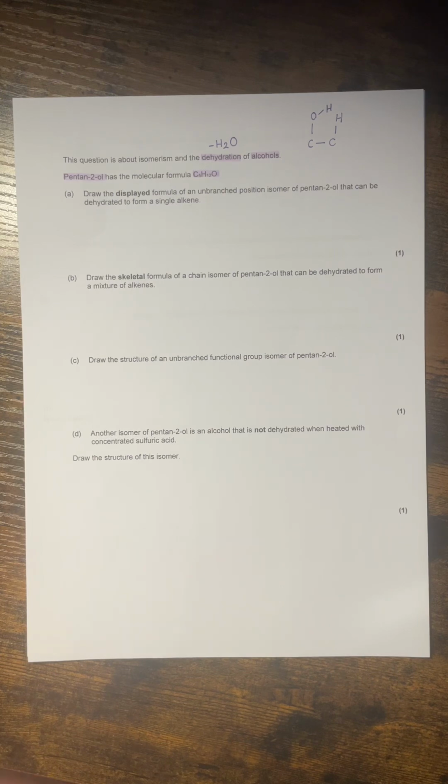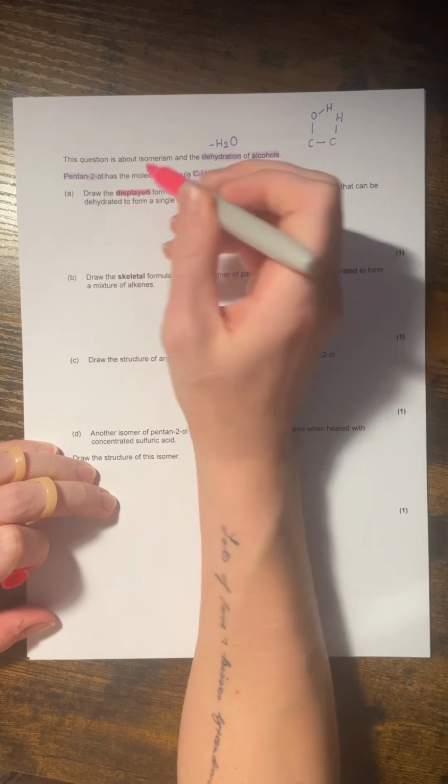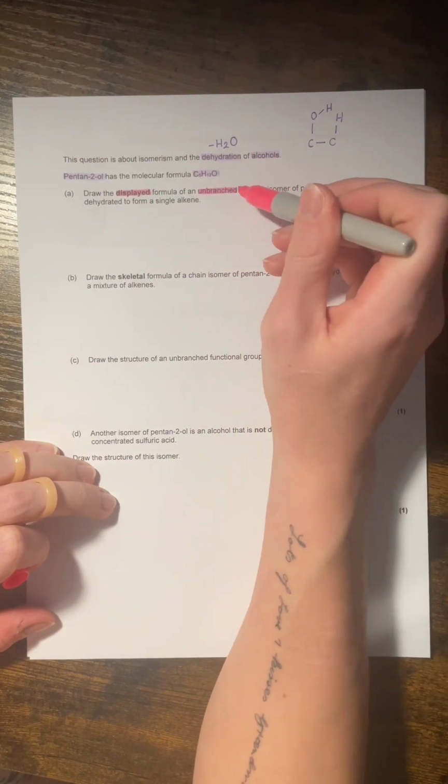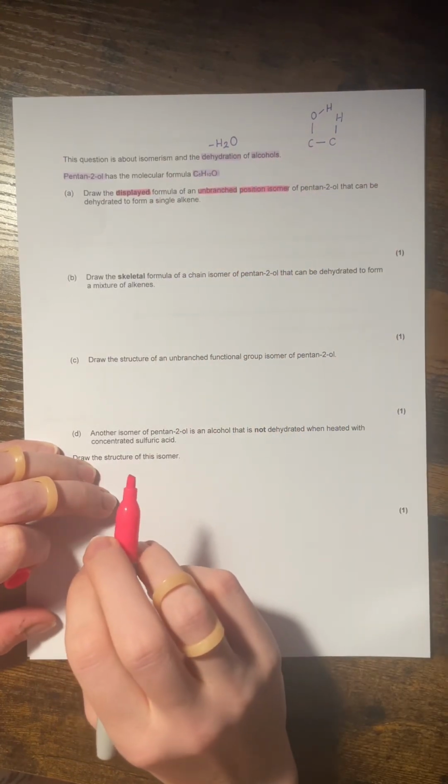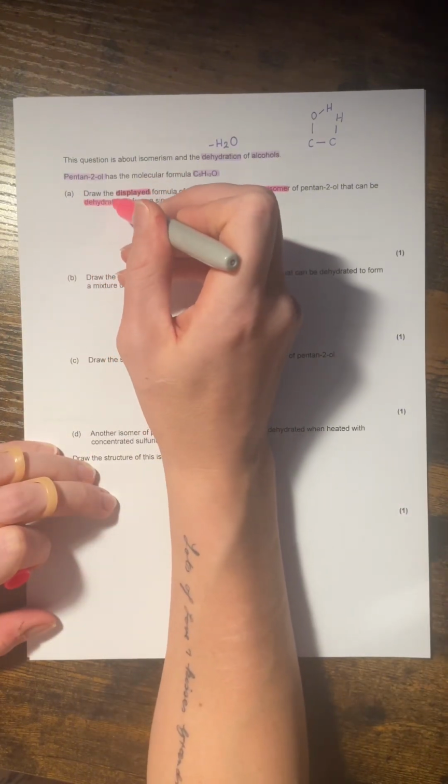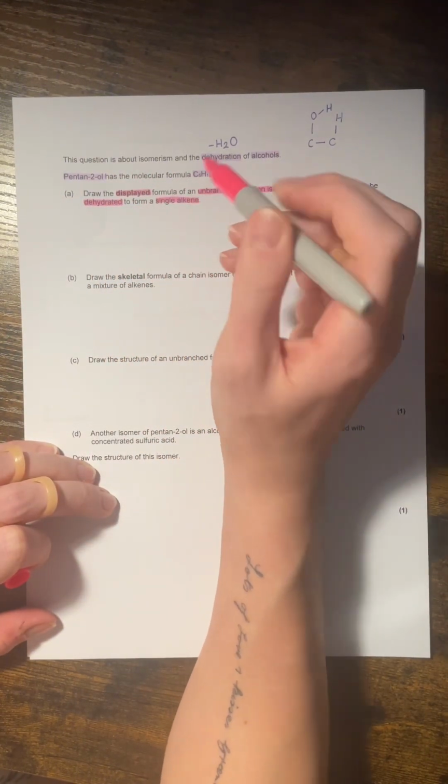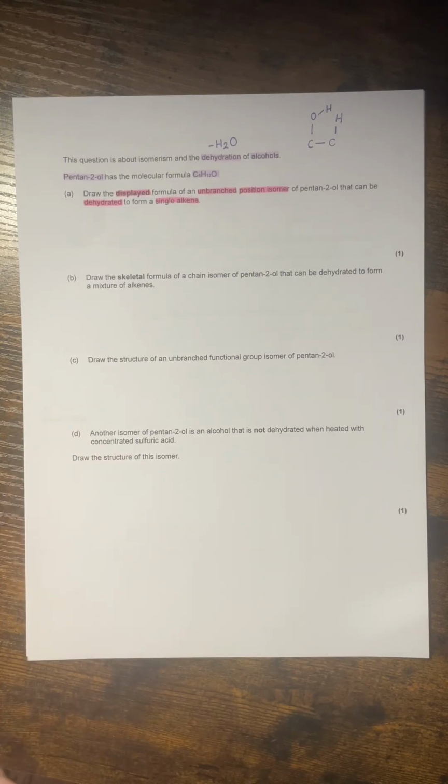Okay, so first up, we've got to draw the displayed formula of an unbranched position isomer of pentanol that can be dehydrated to form a single alkene. There's a heck of a lot going on there for 1 mark in one question. Displayed, we've got to make sure we get the bond in between the oxygen and the hydrogen of the OH group. It's very easy to just write it as OH, and I put myself in that category as well, but displayed, it's every single bond.